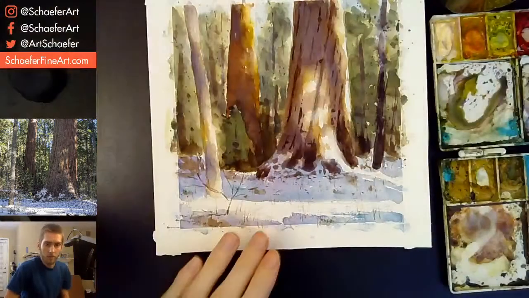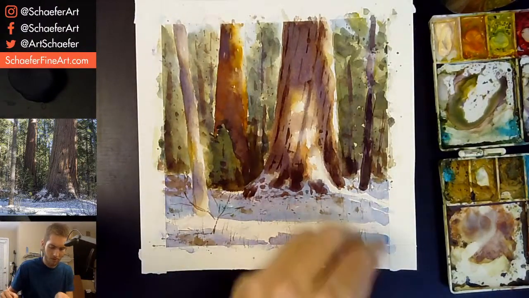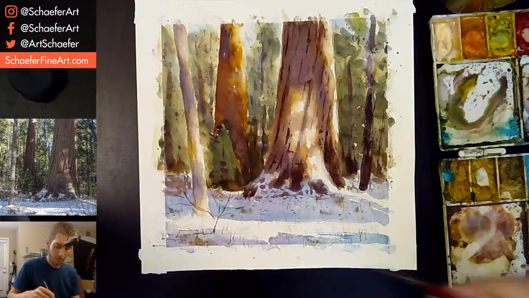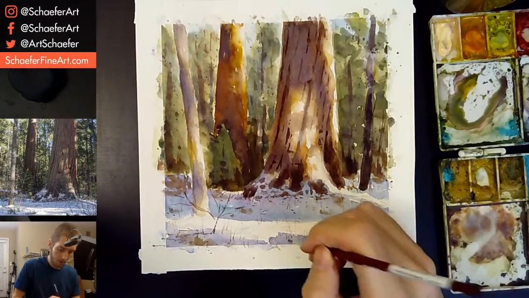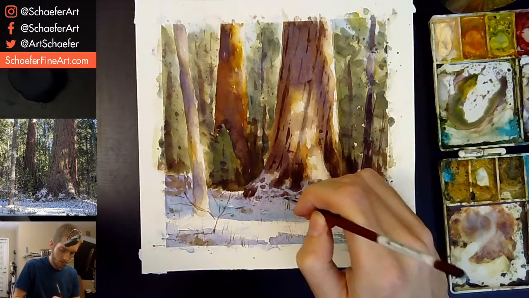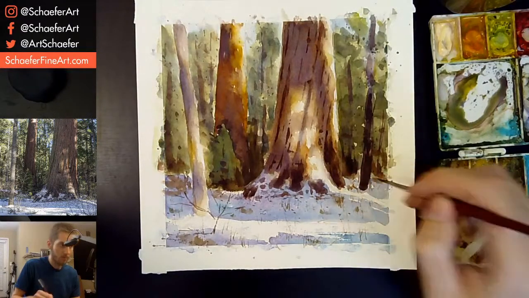Yeah, very subtle type of stuff. The photo has all these branches growing over here, but that's kind of my lead in, the focal point, so I don't want to put a bunch of branches blocking all that. Just a few little bushes growing and stuff happening.